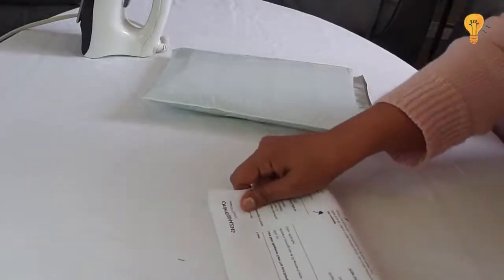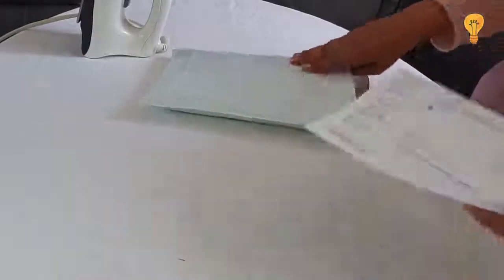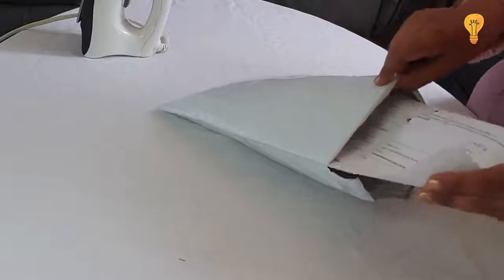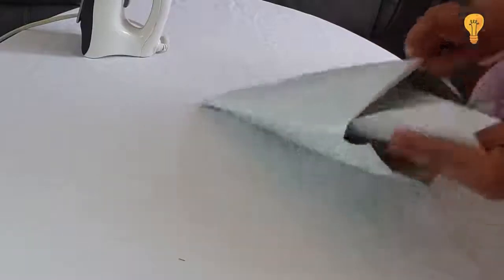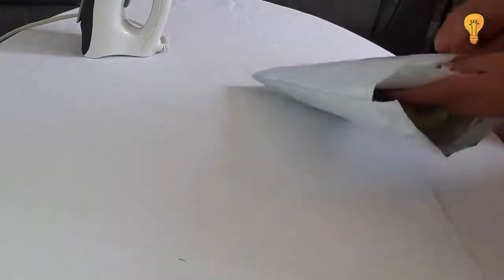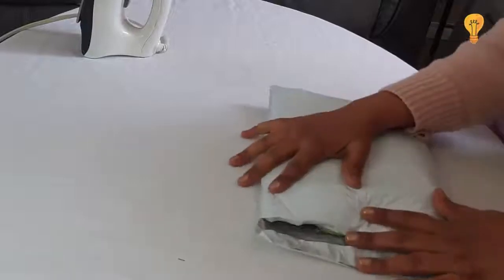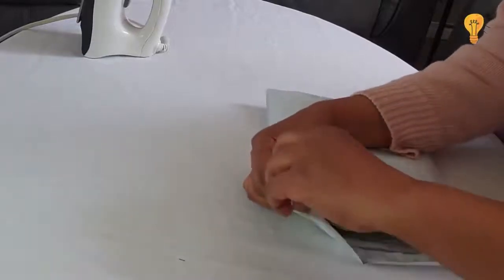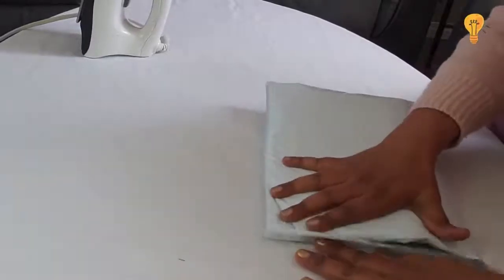So I just want the person to read this part. That's why I drew like that. So we fold this nicely and we put it in the package. And it's good to go. And we close it.